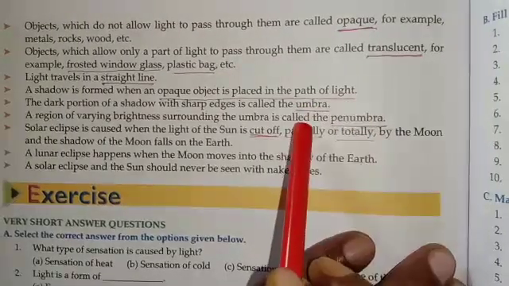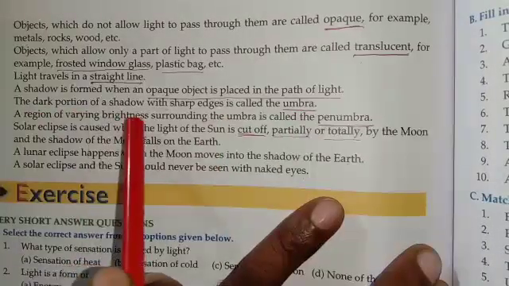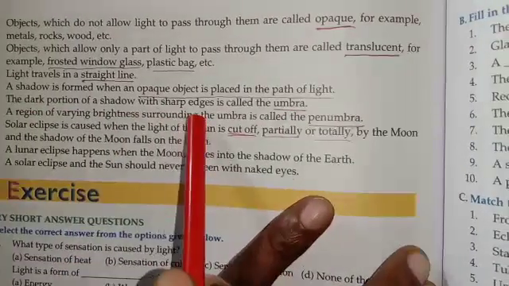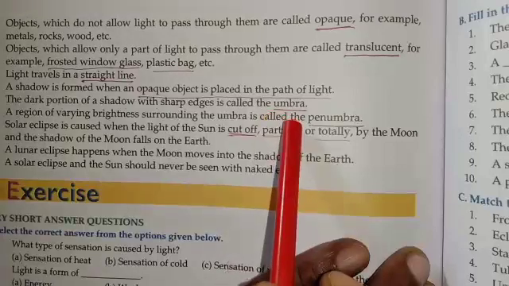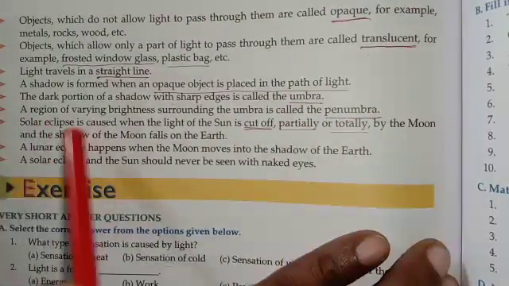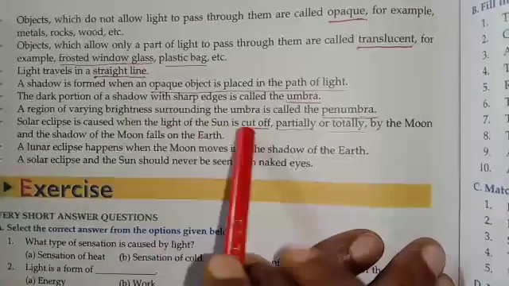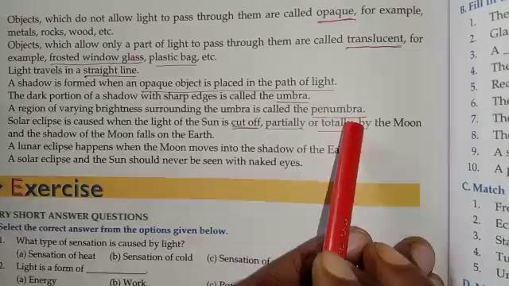Next, they are discussing the pinhole camera and the umbra. The dark portion of a shadow with sharp edges is called the umbra, and in the case of a pinhole camera, a region of varying brightness surrounding the umbra is called the penumbra.